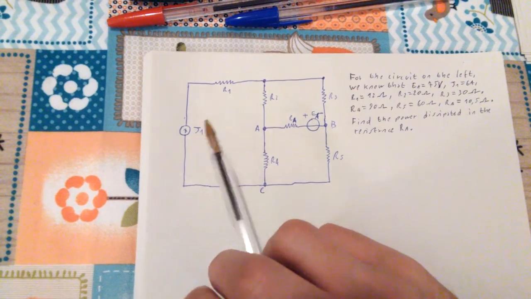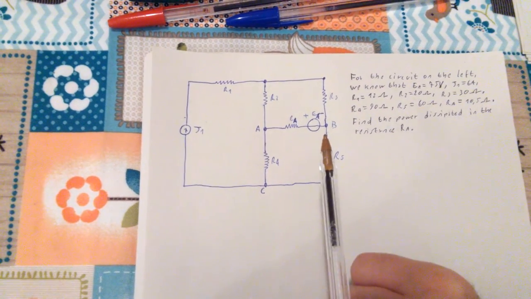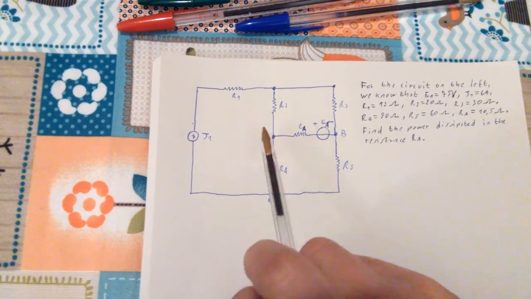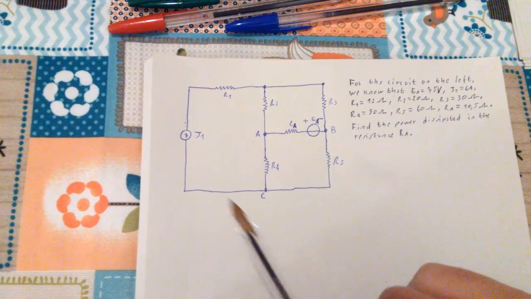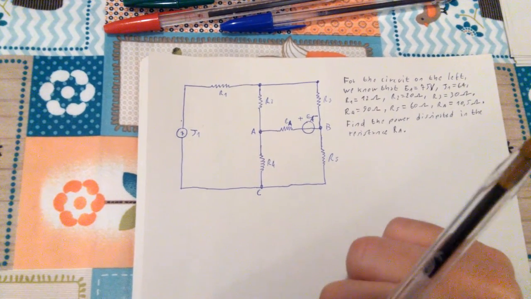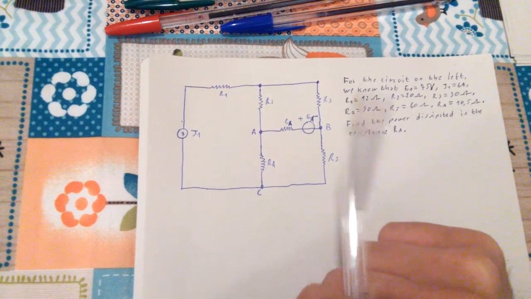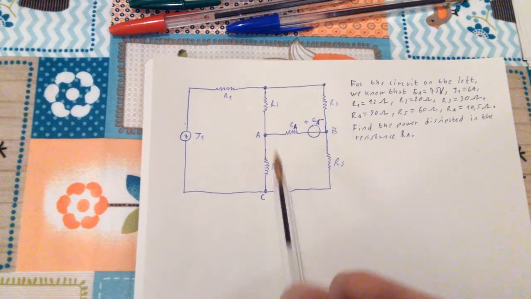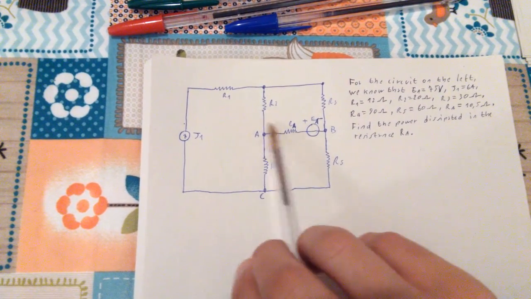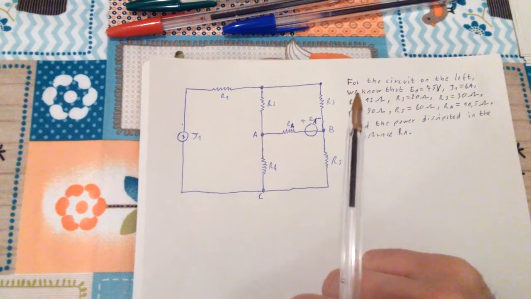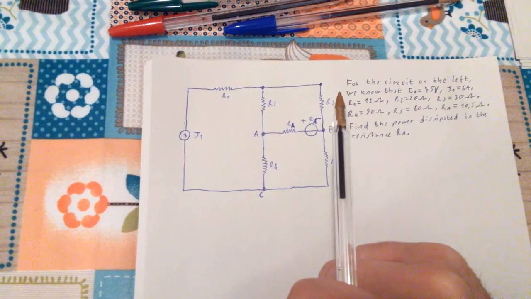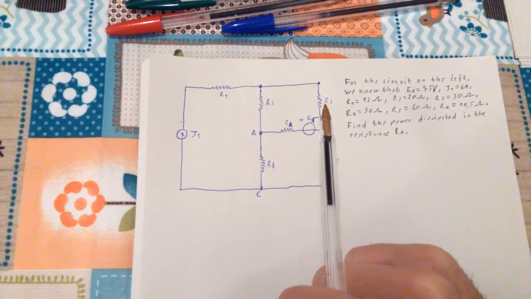And I'm gonna substitute the points A, B, and C, those 3 points here that are basically in a triangle. Okay, A, B, and C are in a triangle. I'm gonna substitute the triangle with a star.